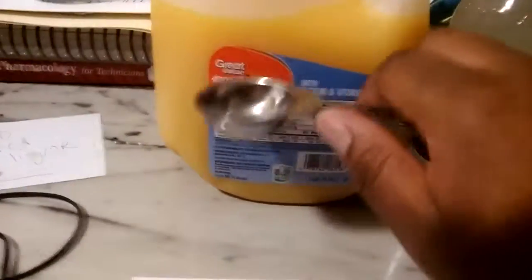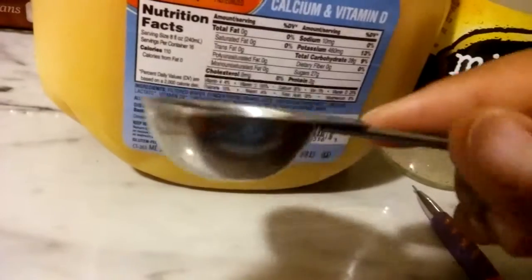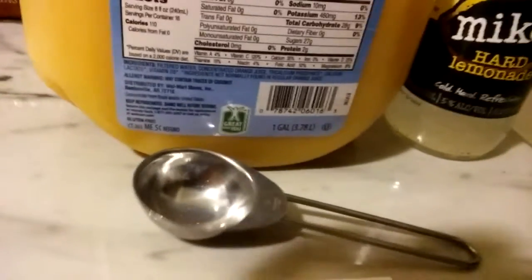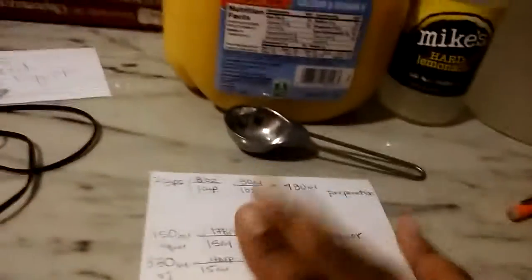So now I'm going to take my orange juice 22 times. And I mean, it might seem like a lot, but look at how little this is. If I had a bigger measuring device, of course, I wouldn't be doing it so many times. But this is just to give you an idea.